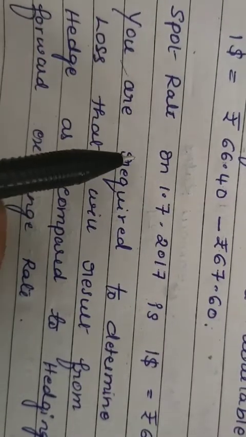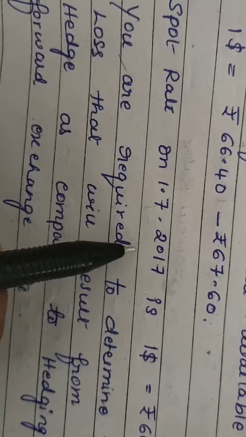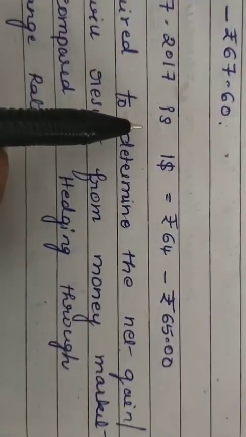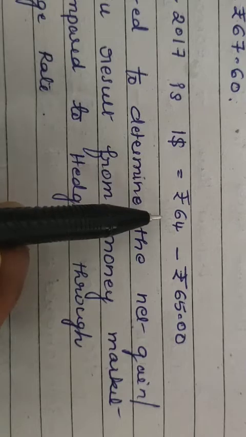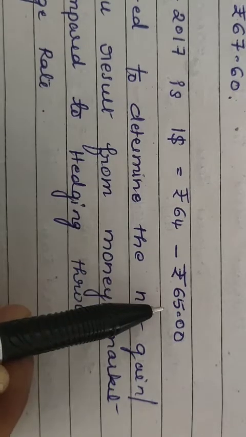Spot rate on 1st July 2017 is $1 equals to rupees 64 to rupees 65.